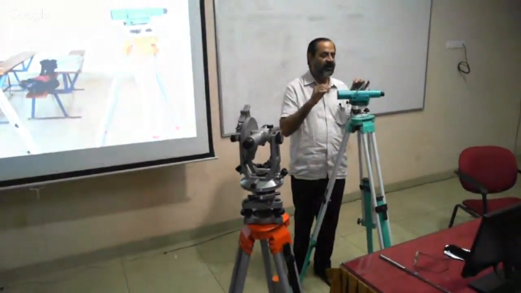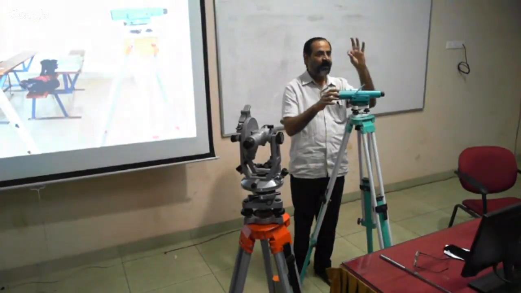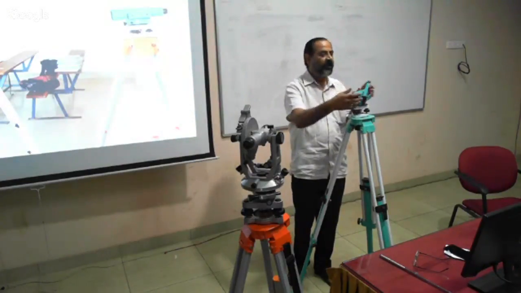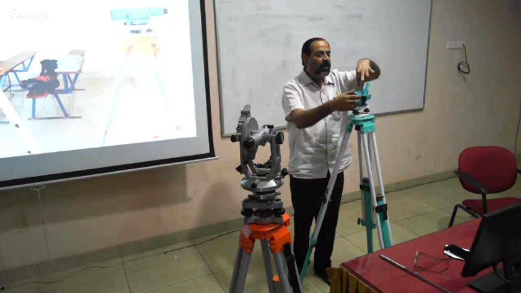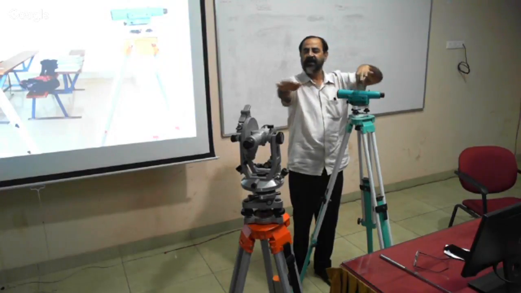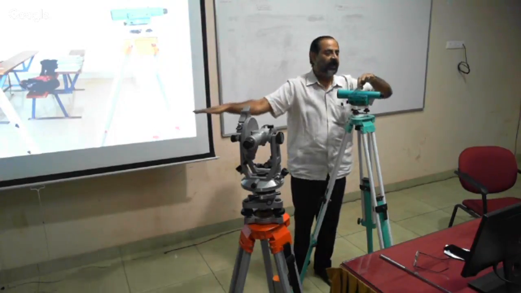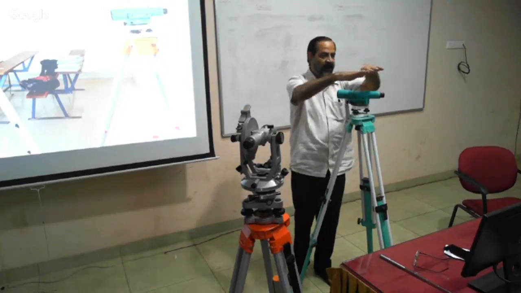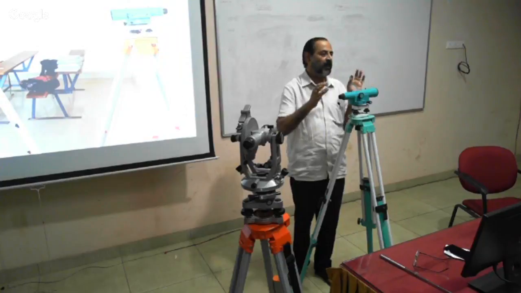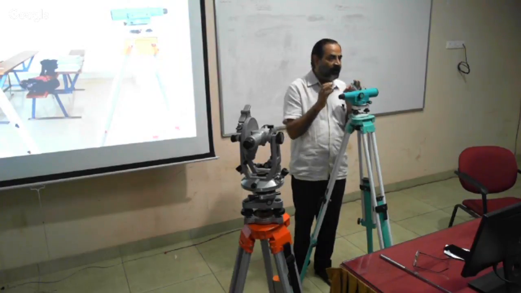In this leveling instrument, the telescope can be rotated only about the vertical axis, so we can read only in the horizontal plane. It will rotate only in the horizontal plane. Now I will tell you again. This level consists of, why am I saying this?